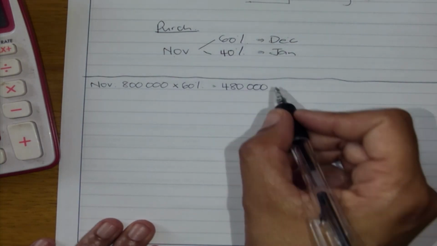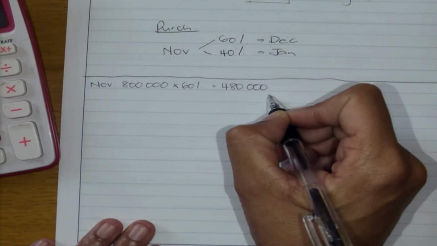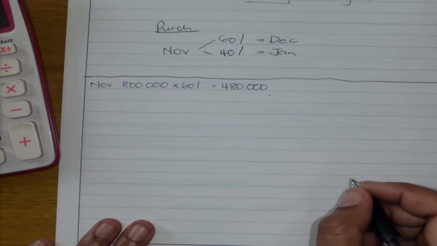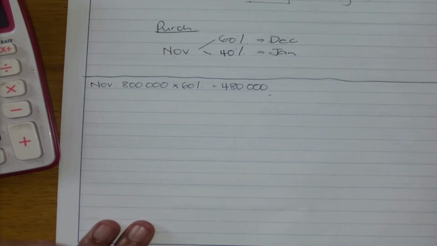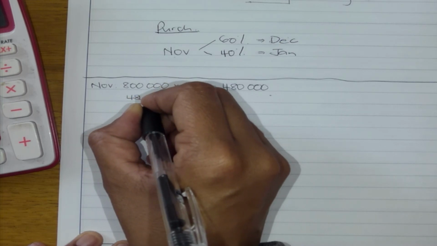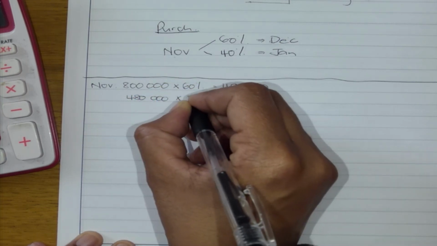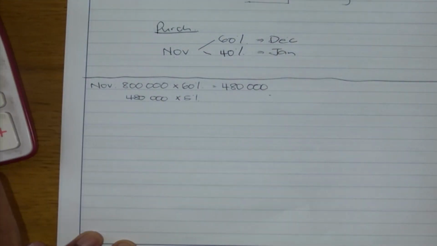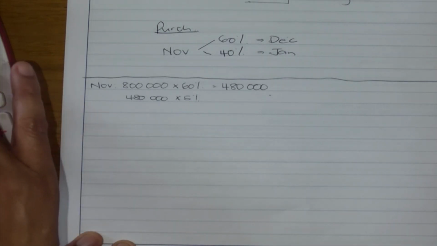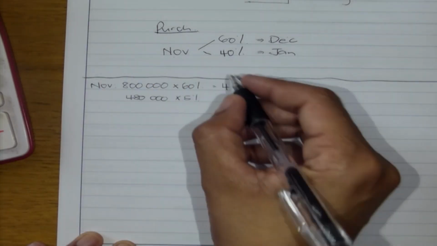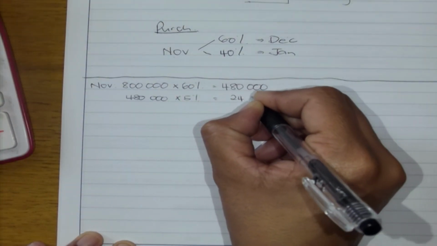But now, if you pay the 480,000, it means you've paid 100%. Then they say you can get a 5% discount. Okay, so now you're going to say 480 times 5% is equal to 24,000.